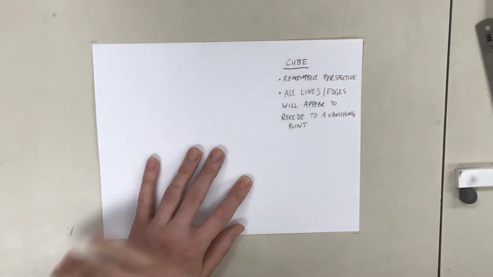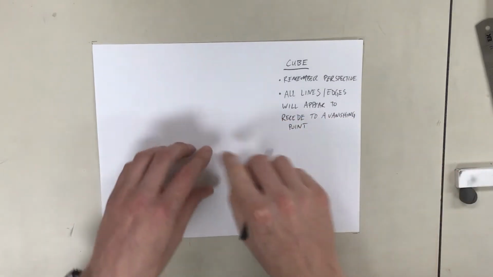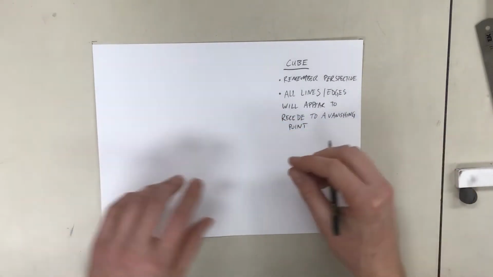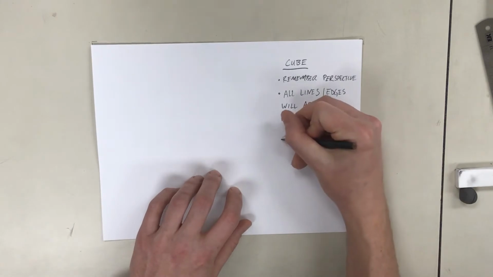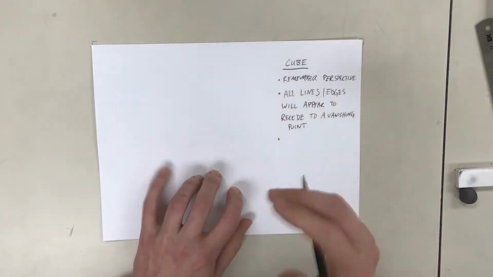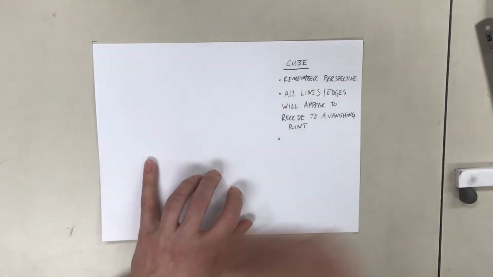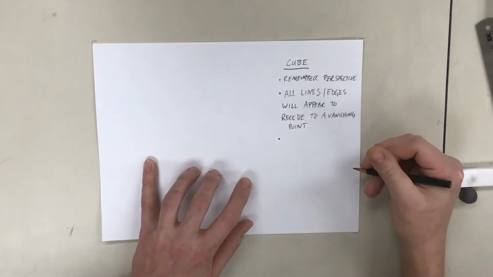Now again, I don't think in this situation that we're going to be setting up a horizon line with vanishing points, but it is important to realize that connection between drawing perspective and drawing this cube.